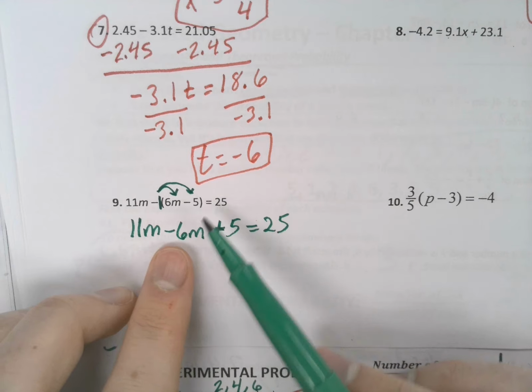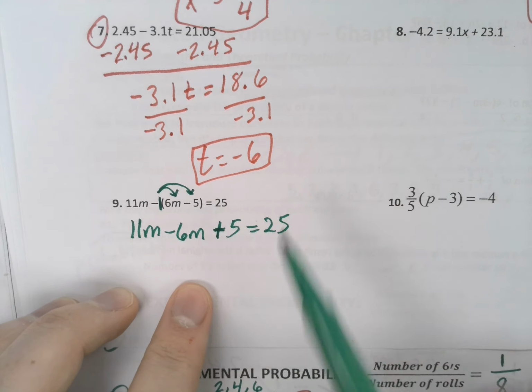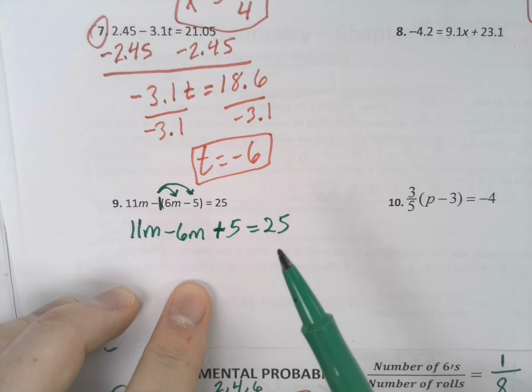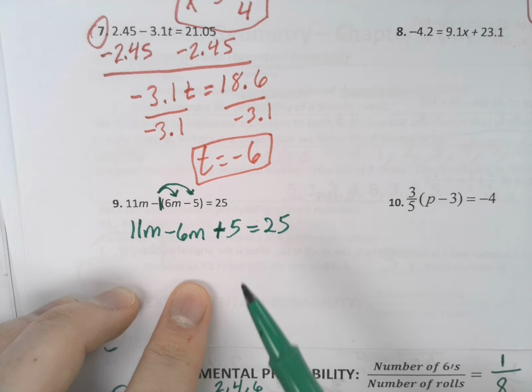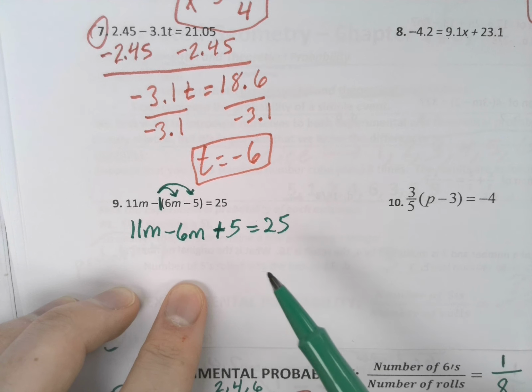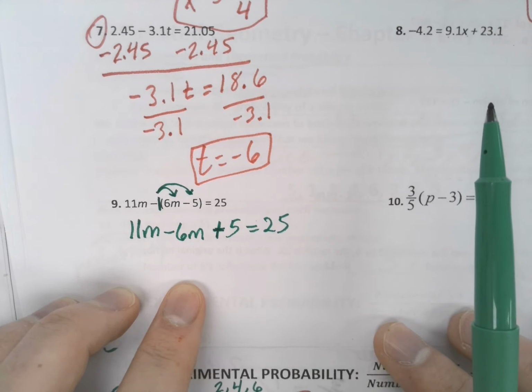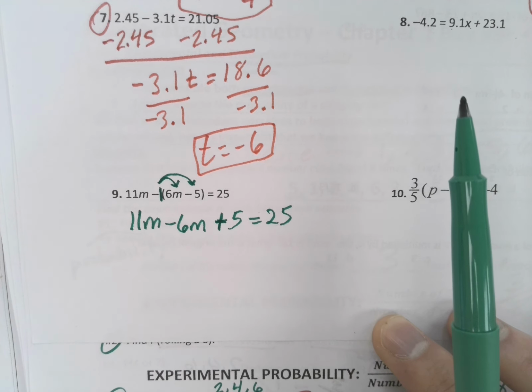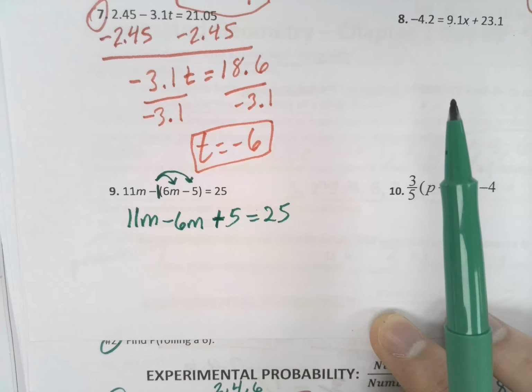Now that we've done that first step and clarified, we have ourselves a 3-step problem. So we've dealt with the parentheses. Now we're going to combine like terms with our variables, combine like terms with our numbers, and then either multiply or divide. So you can pause the video, and let's see if you guys can finish this problem out.